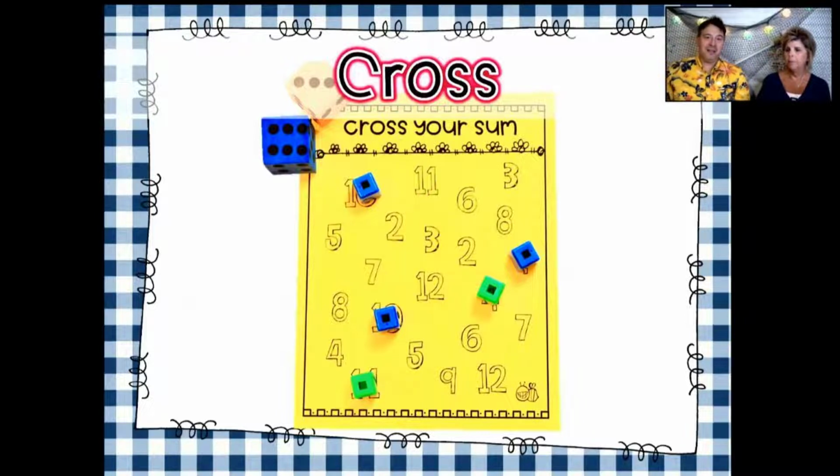That's right. So at the end, whoever has the most cubes wins, or the least cubes, or you get out that little spinner that you made to decide who wins the game. So that would be cross the sum.